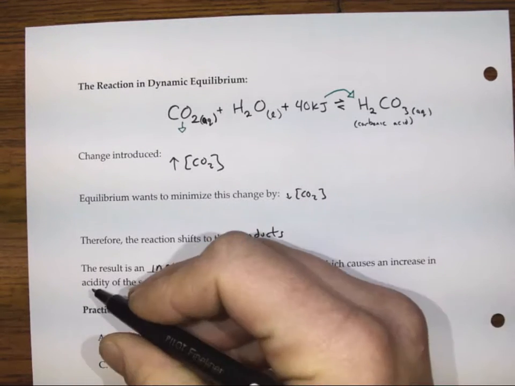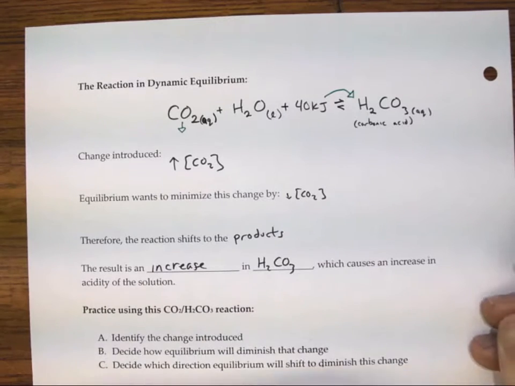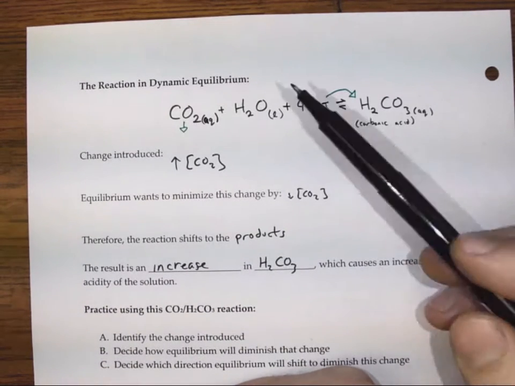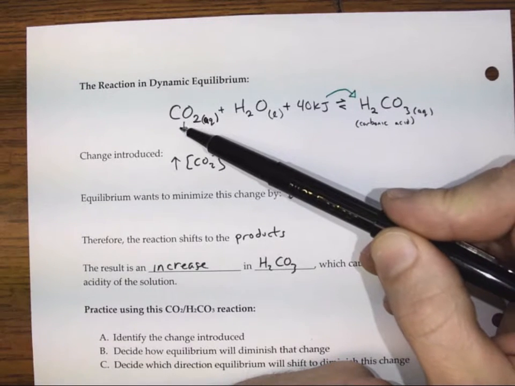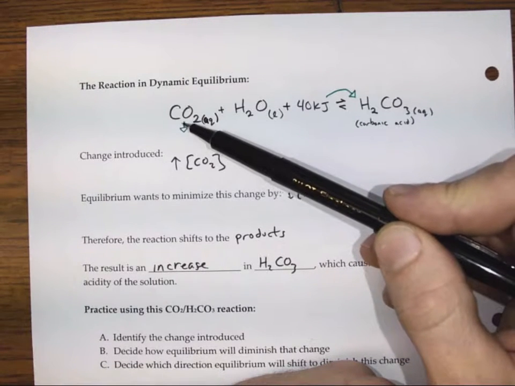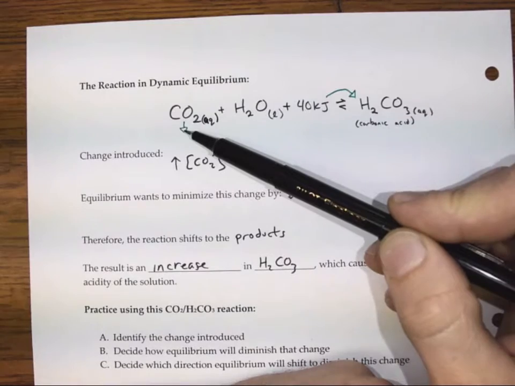And that causes an increase in the acidity of a solution. Now, where does this happen? This happens in the oceans. So we're experiencing climate change from an increase in carbon dioxide in the atmosphere.